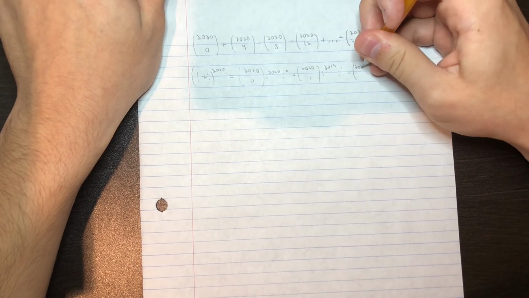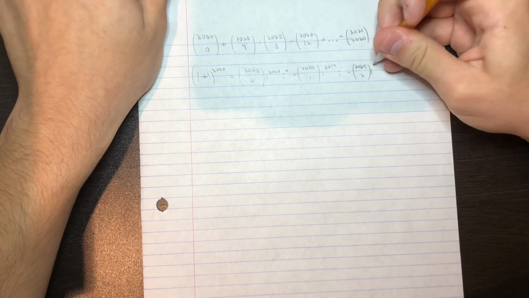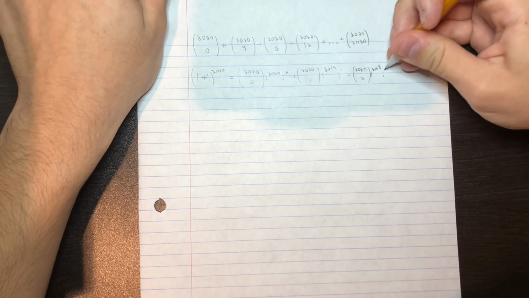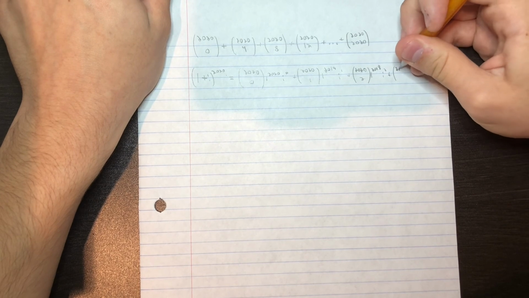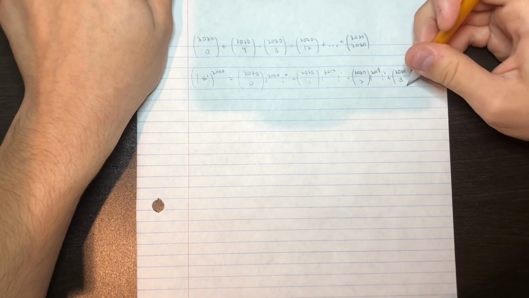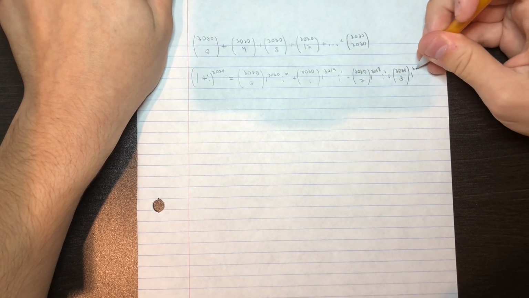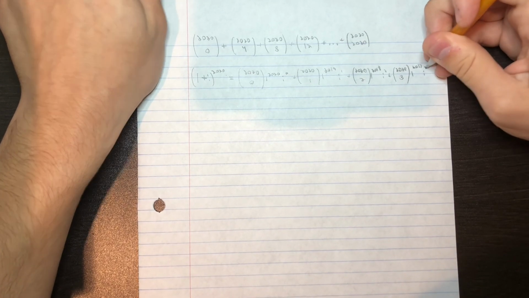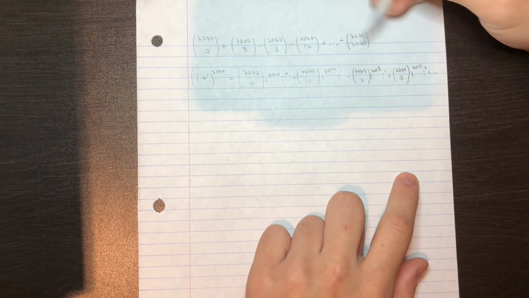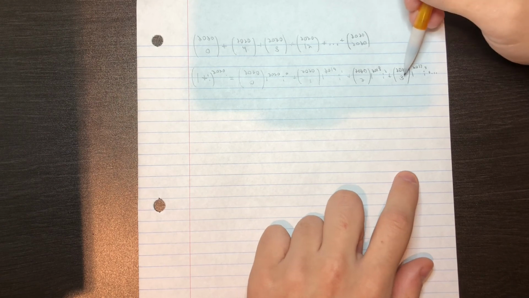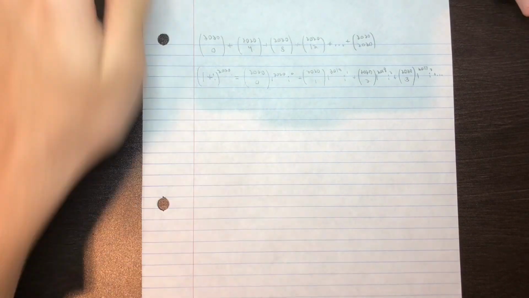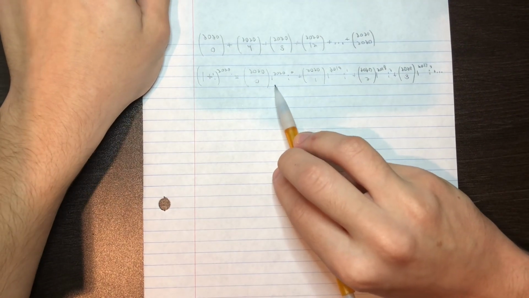Plus 2020 choose 2, times 1 to the 2018, times i squared. Plus 2020 choose 3, times 1 to the 2017, times i cubed. And so on, all the way up until we reach the last term, 2020 choose 2020, but I'm not going to write that. So now let's look at what this is, because this simplifies nicely.